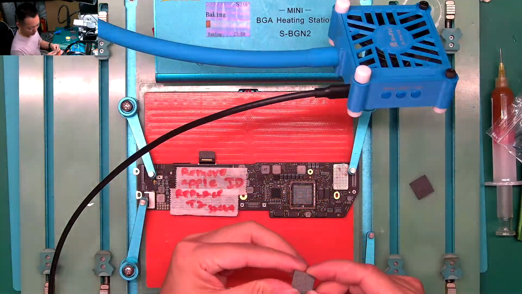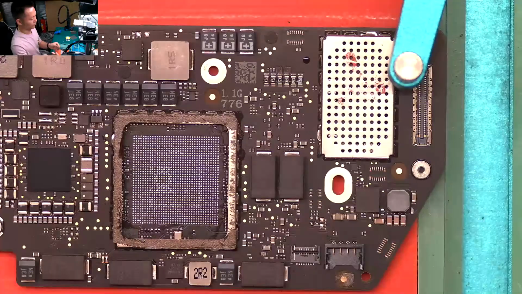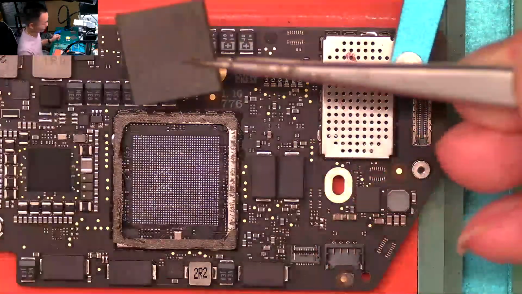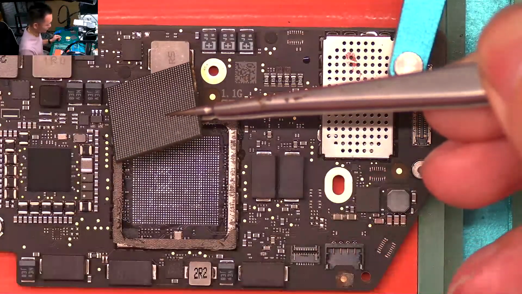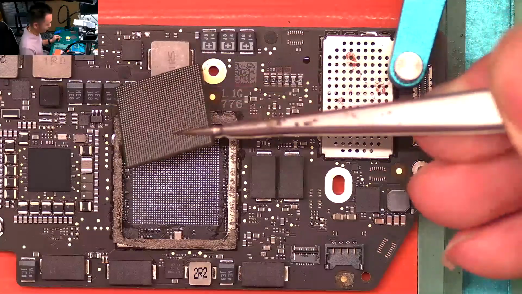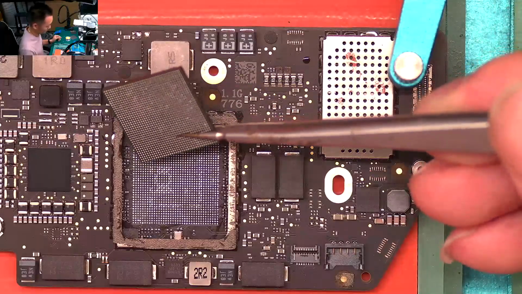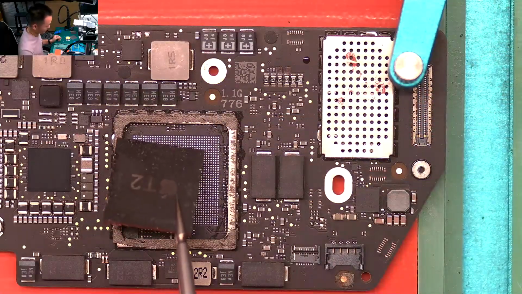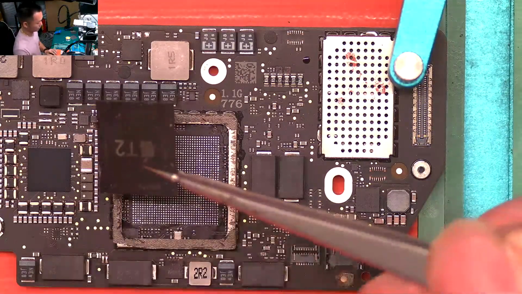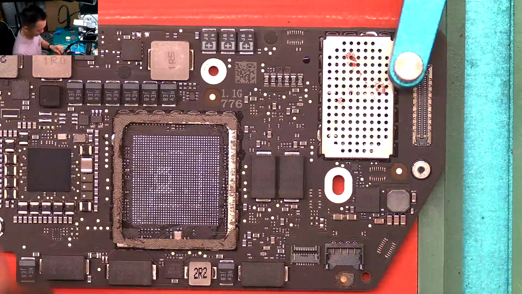Before I rebooting in this one, before I reboot. Okay, so you don't need to reboot this IC. I do have I use the soldering paste to reballing this IC. So now install the T2 SOC. Install. I'll show you how to install the T2 SOC.